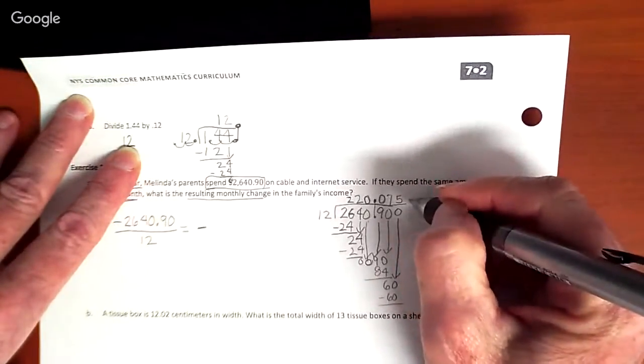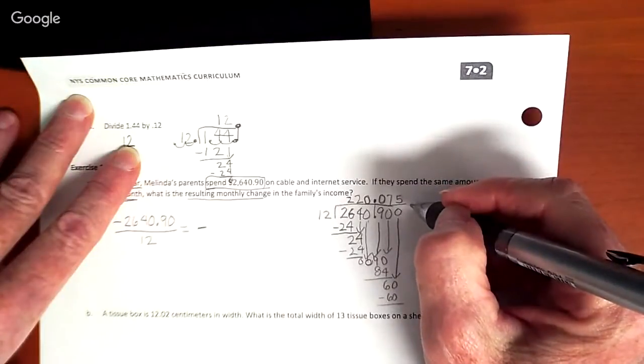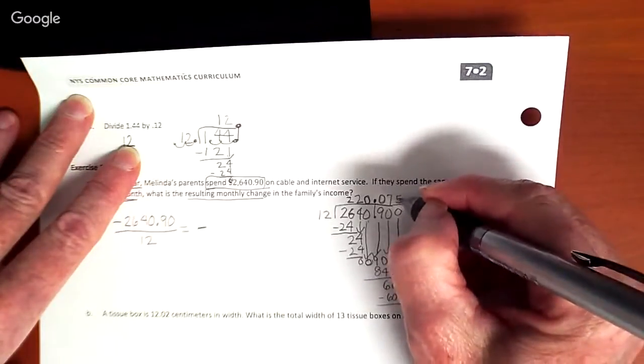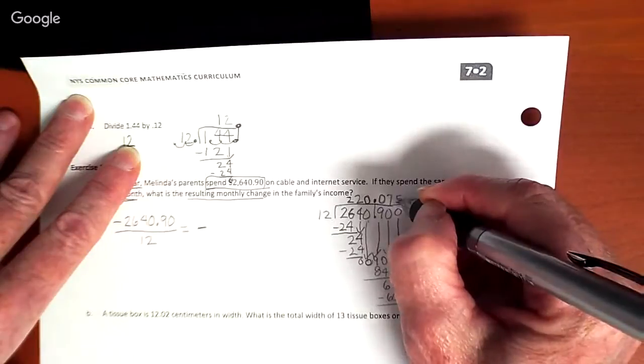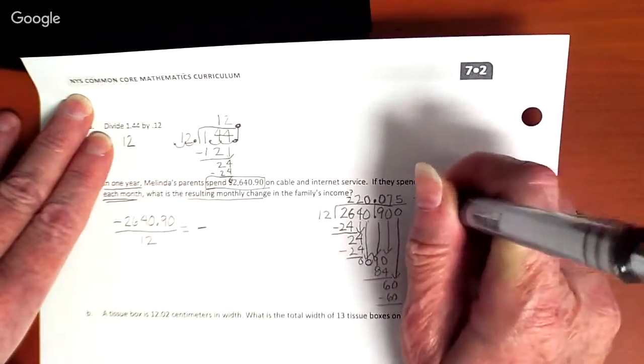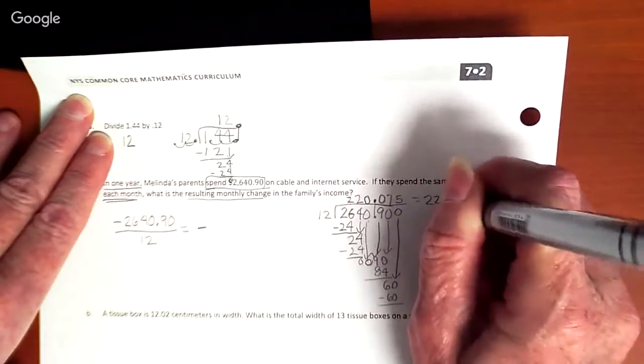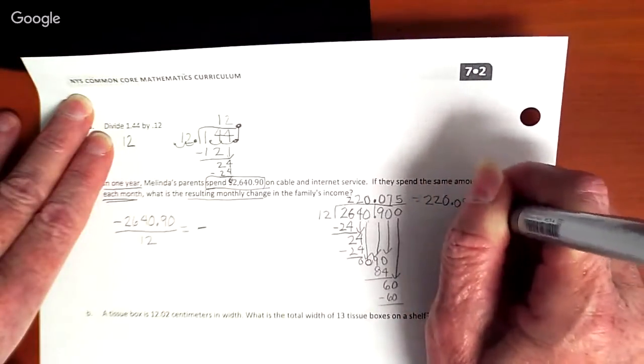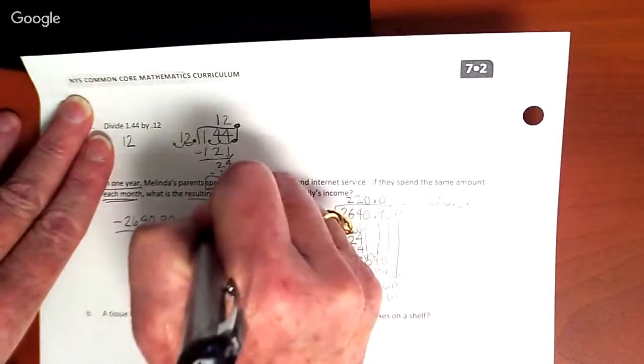Well, now we're dealing with money. So because I'm dealing with money, I have to round. And when I round this, because this is 5 or higher, that 7 is going to go to an 8. So it actually is going to be 220.08. So the monthly charge.